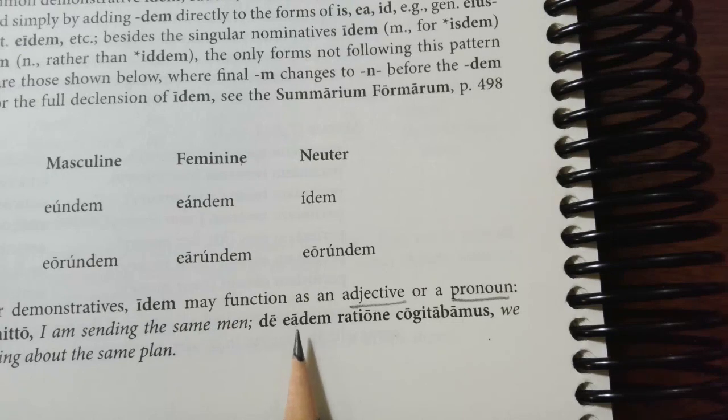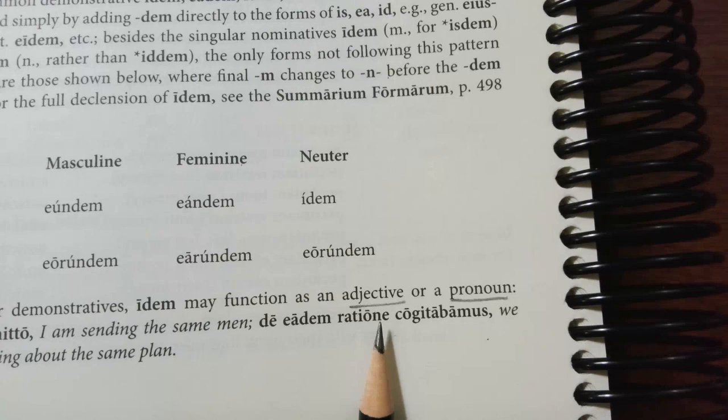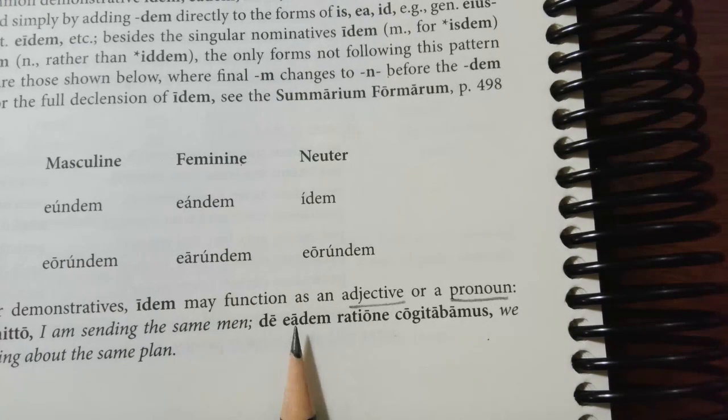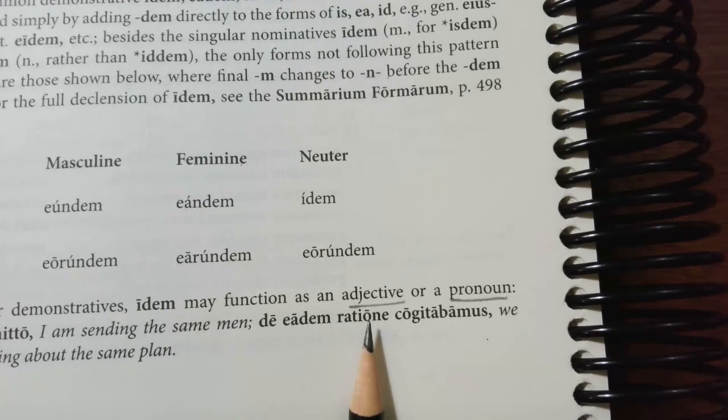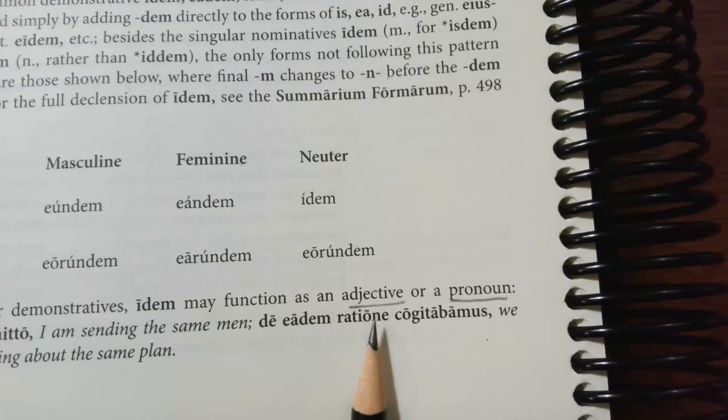All right, but here it's not acting as a personal pronoun. It's acting as an adjective. So the de here is going with ratione, right? The plan. They were thinking about the plan. The eadem is the adjective now matching that noun, as the same plan, the same reason, same plan, right? Context will tell you how to translate it, but don't be distracted by that, right? So this is an adjective, the same plan, okay?